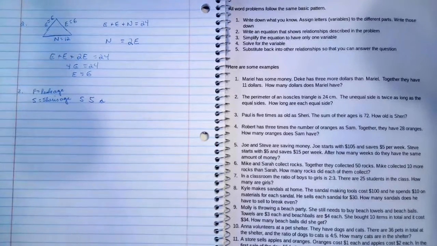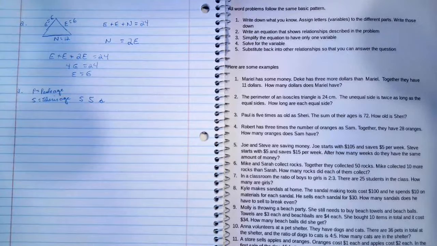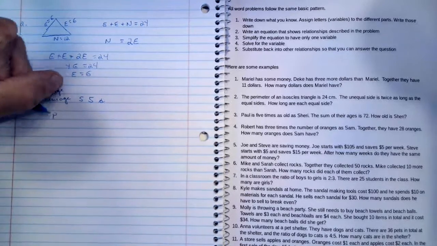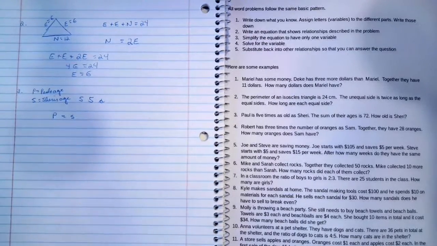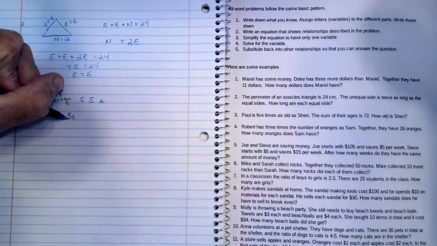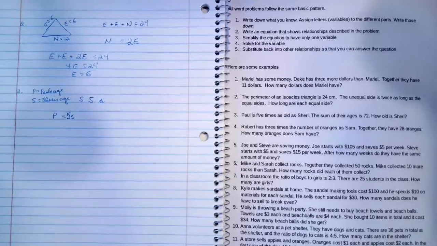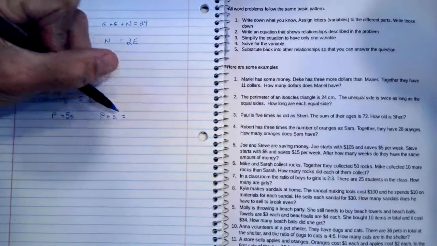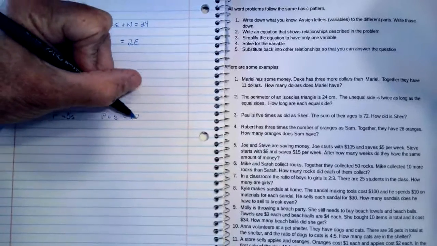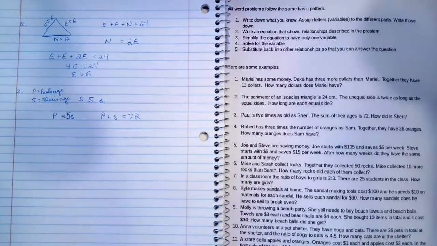So anyway, the question is, Paul is 5 times as old as Sherry. Okay, the relationship is Paul and Sherry are not equal. Paul is 5 times Sherry, so Paul is 5 times Sherry's age. It says the sum of their ages, and sum means add, so Paul plus Sherry equals 72. So I've now done the equations to show the relationships.